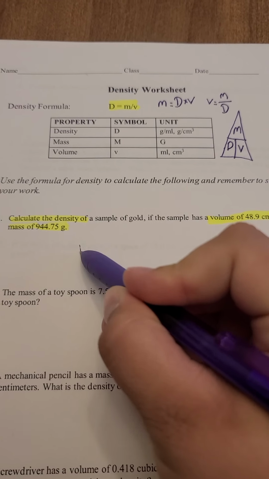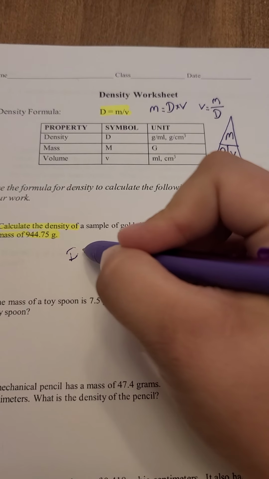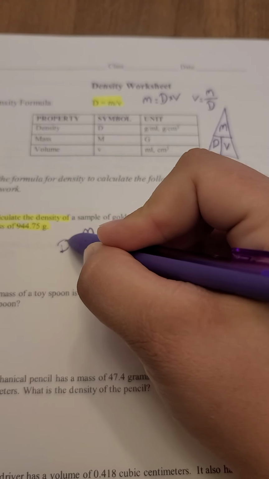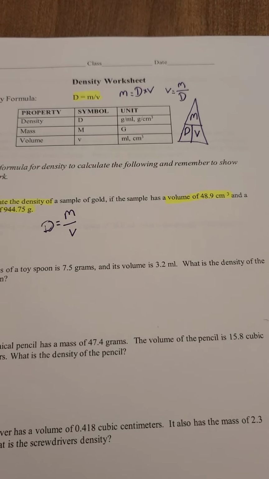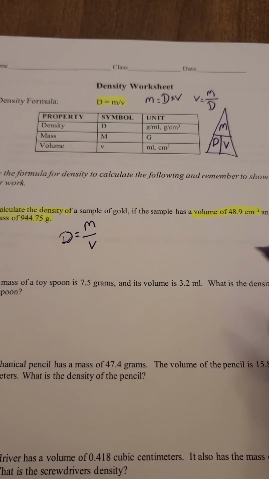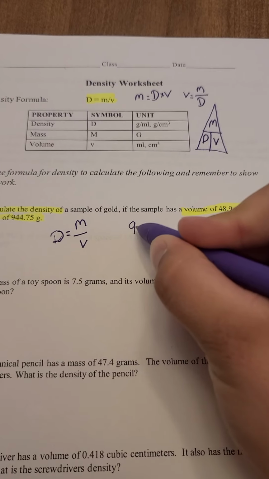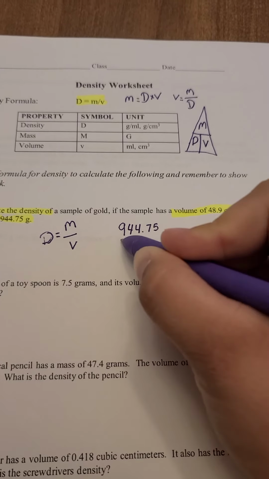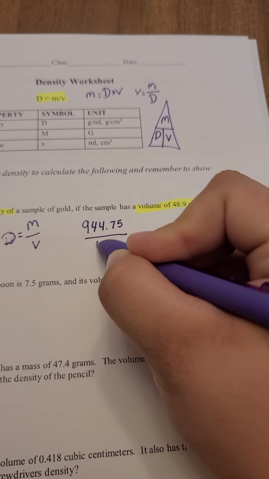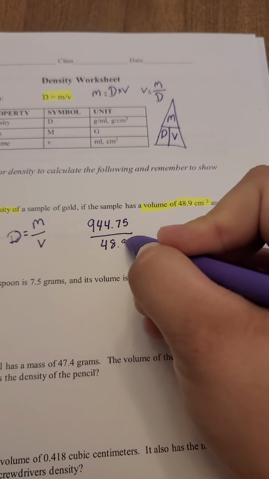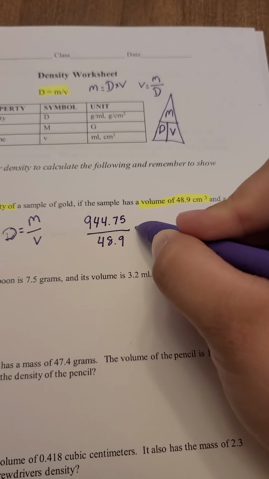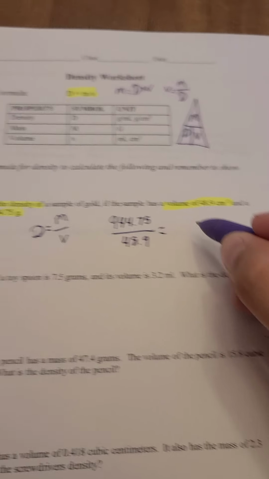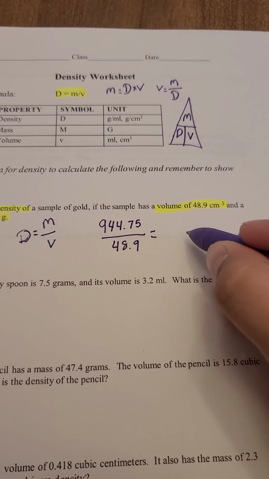So it's going to be density equals mass divided by volume. So your mass is 944.75 and your volume is 48.9. You've solved for that, and your units will be grams per centimeter cubed.